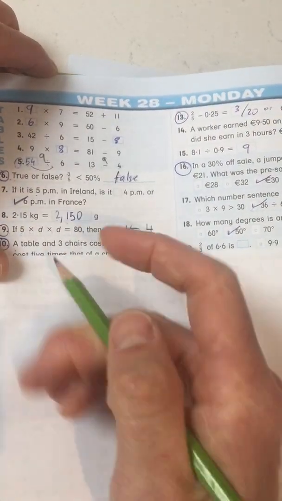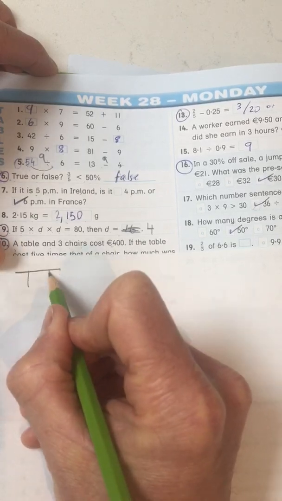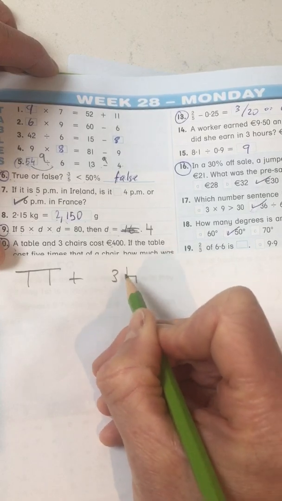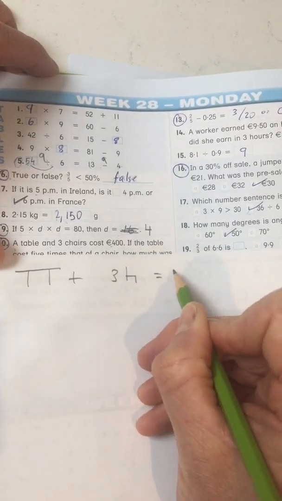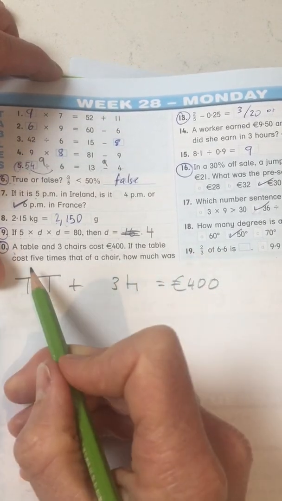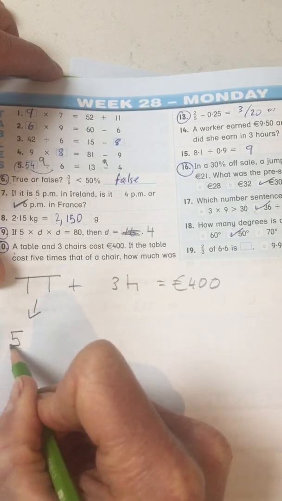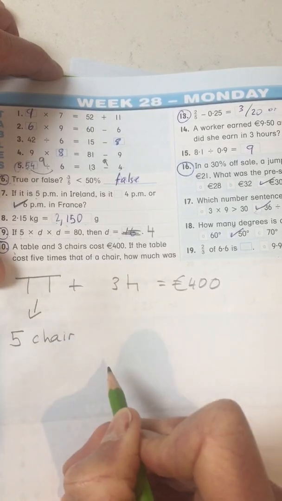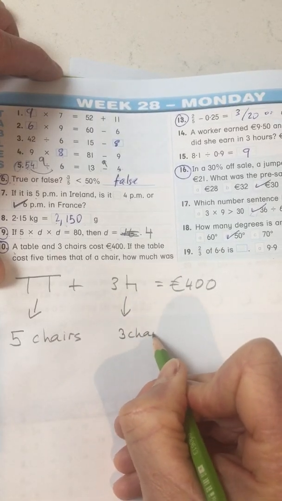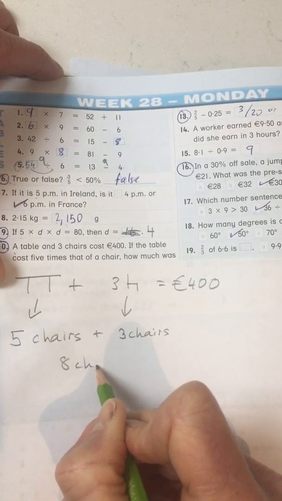A table and 3 chairs cost €400. So let's see, can I draw a little bit? We take down this important information. A table and 3 chairs. There's my chair. 3 chairs is equal to €400. Now, if a table costs 5 times that of a chair, this table is the same as 5 chairs. It's 5 times the price. 5 chairs, and we have 3 chairs here. So we have 5 chairs and 3 chairs, which makes a total of 8 chairs.